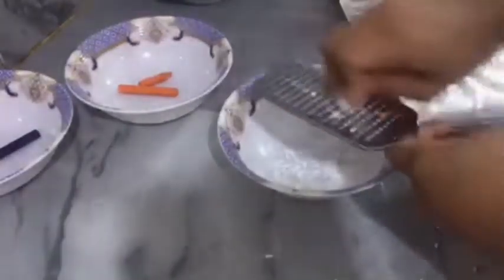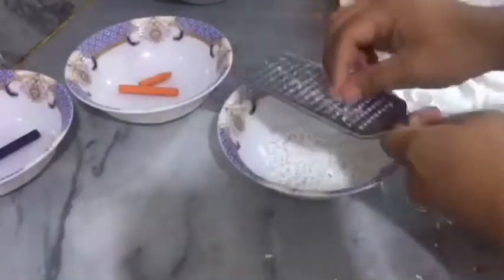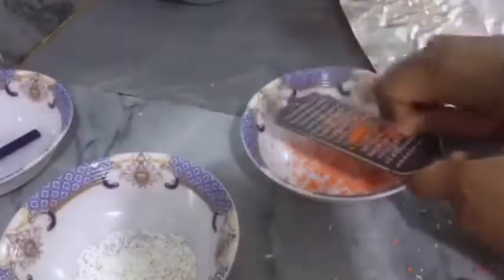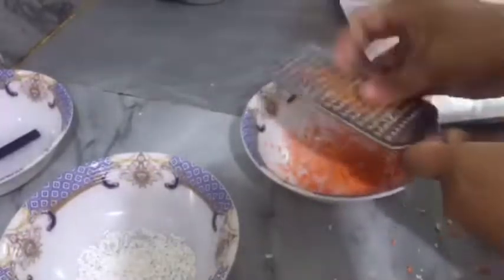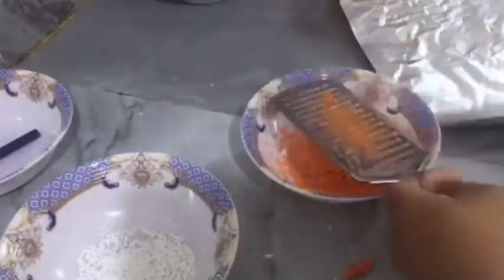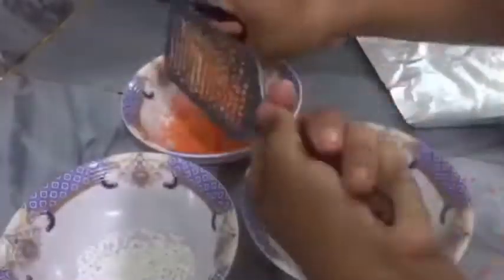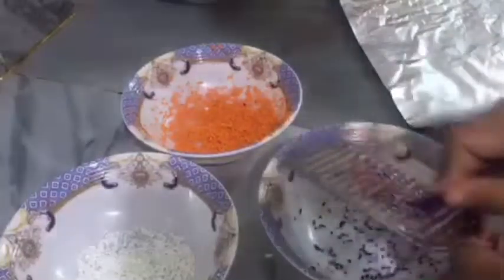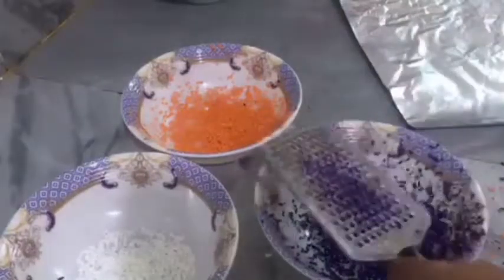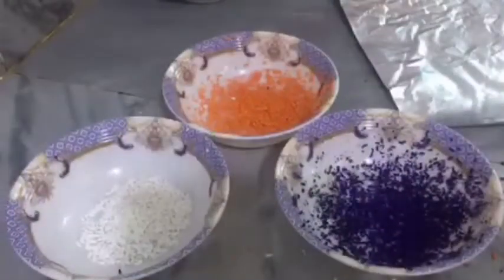Make sure that you grate each crayon properly. We're done in the shaving stage.